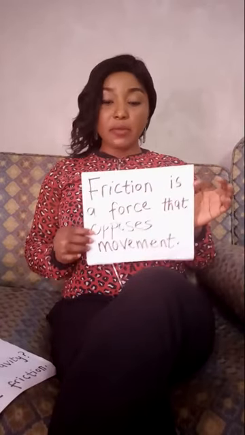Now, there is something I would like us to know about the force of friction. This force is more on rough surfaces. When surfaces are rough, the force of friction is high.